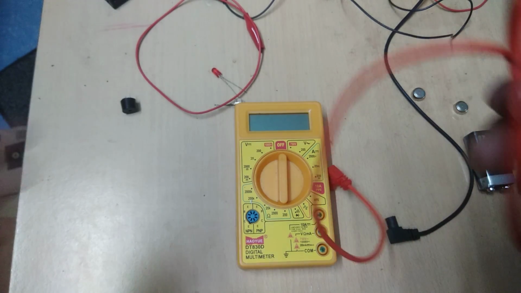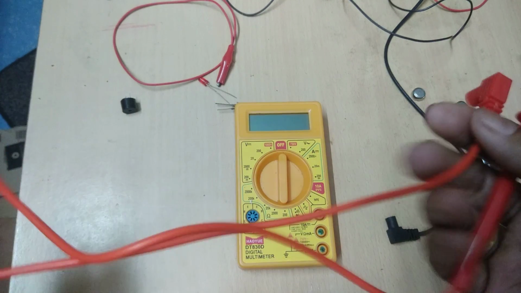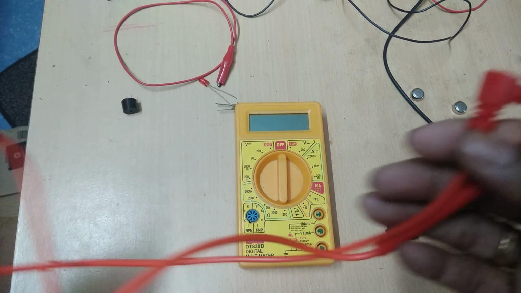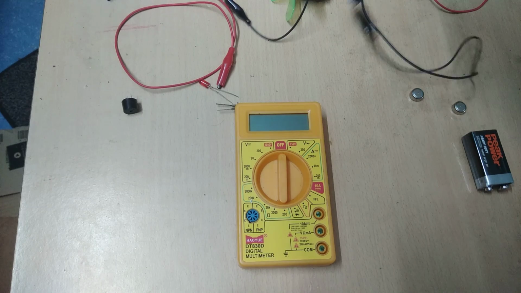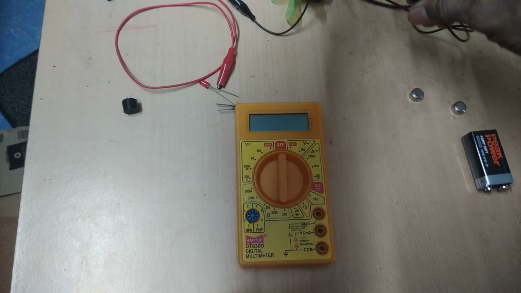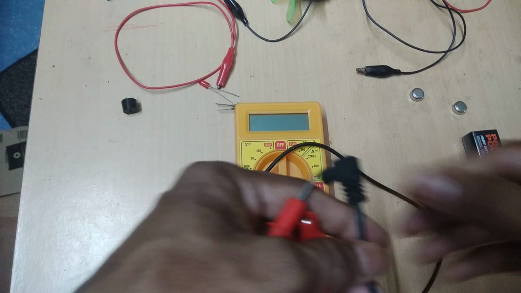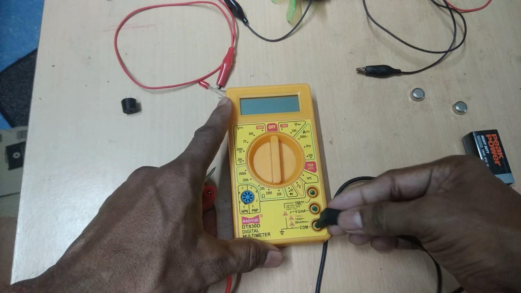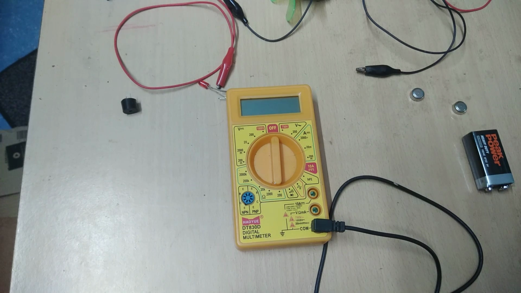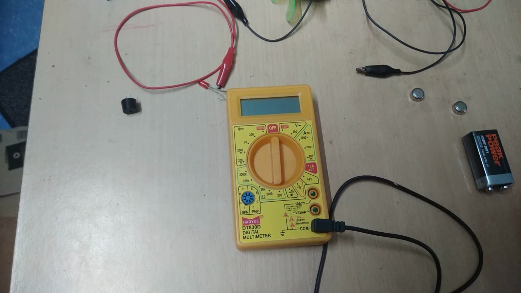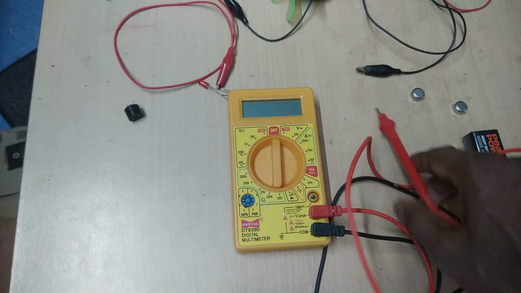Now there are two probes. This probe, red in color, is positive, and this probe, black in color, is negative or common. You have to put this common in this terminal, right? And you have to put the positive or red probe here. Now you can measure anything.